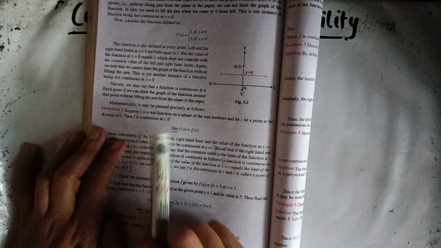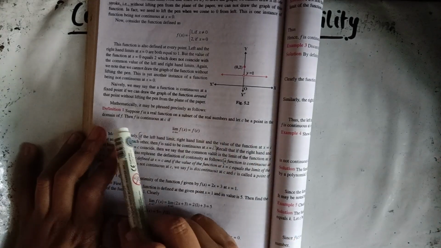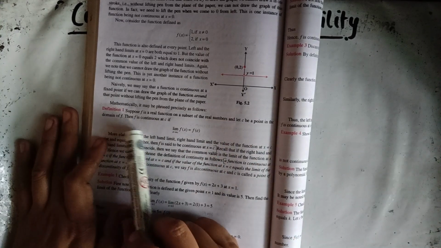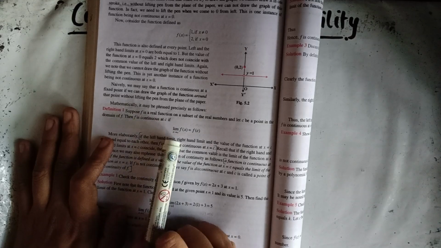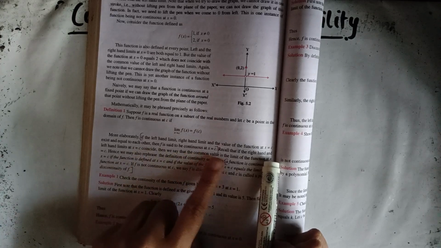The definition is given like this. Suppose f is a real function on a subset of the real numbers and let c be a point in the domain of f. Then the function is continuous at c if limit as x tends to c, f of x is equal to f of c. So the condition is that if the left hand limit, the right hand limit and the value of the function at x equal to c exist and are equal to each other, then the function is said to be continuous at x equal to c.